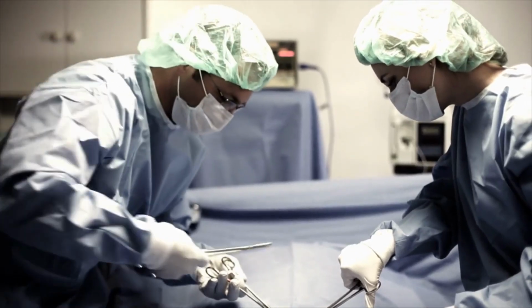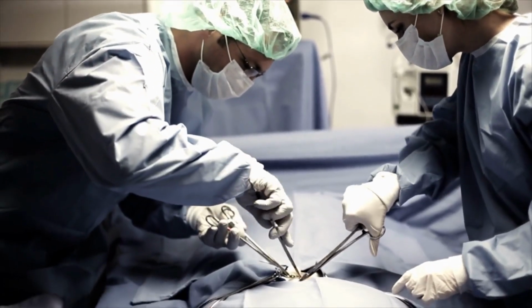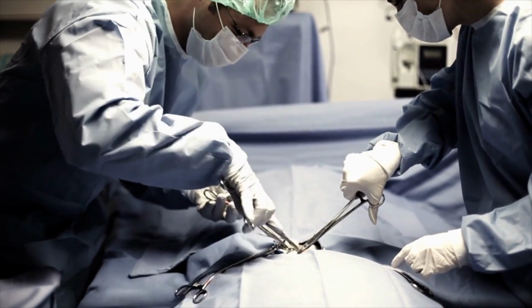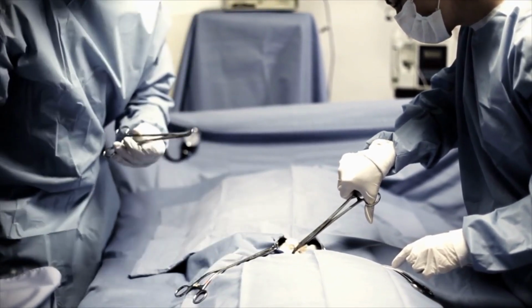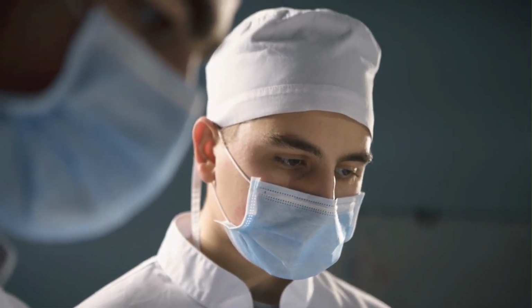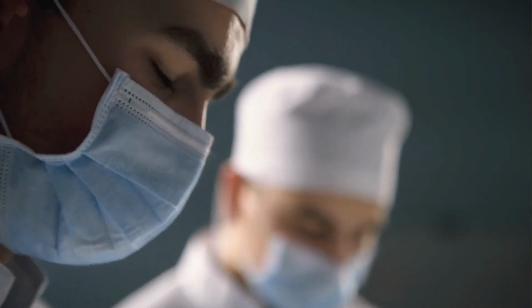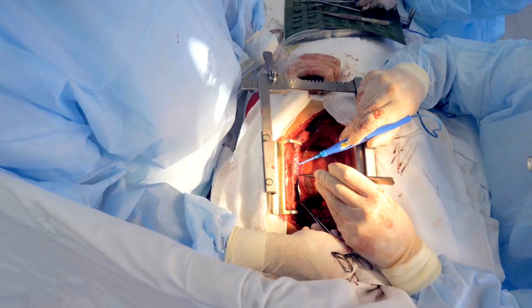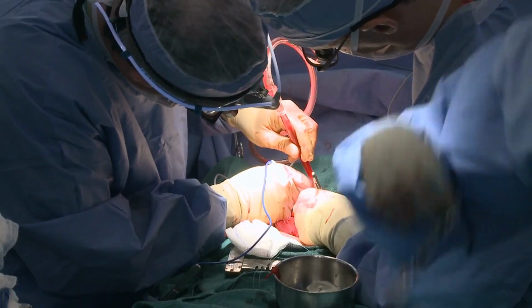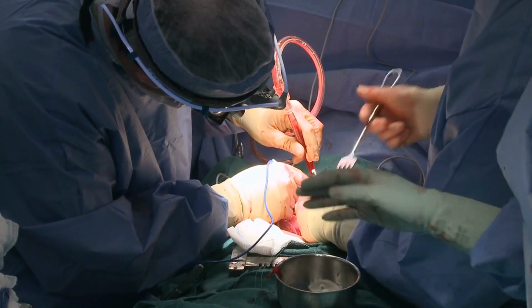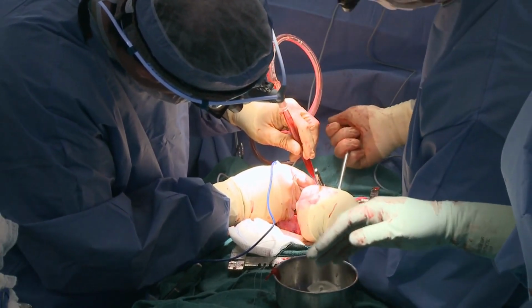Risks and considerations. As with any major surgery, double aortic resection carries risks, including infection, bleeding, and complications related to the heart and lungs. It's essential for patients to discuss these risks with their healthcare team and weigh them against the potential benefits of the surgery.